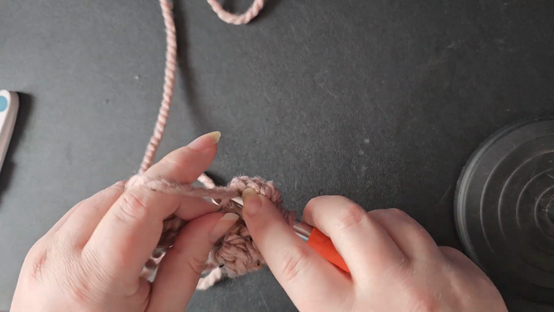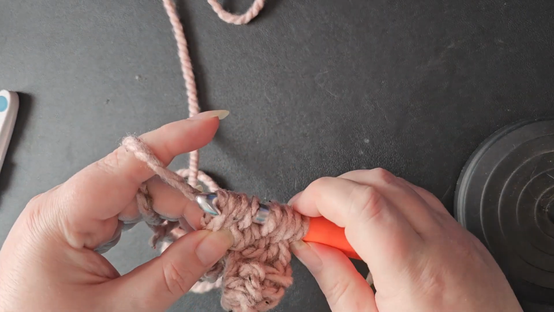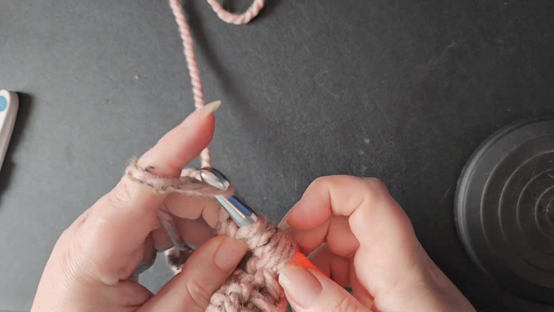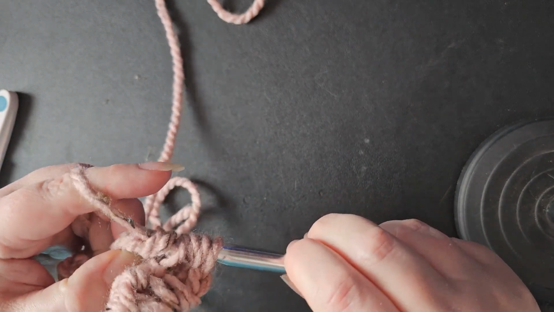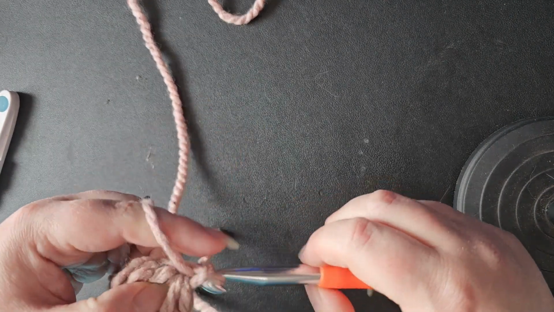One more, yarn over and pull up a loop, and then through 2. So then we're going to yarn over and pull through all the loops, and then you can secure it at the top with a chain.